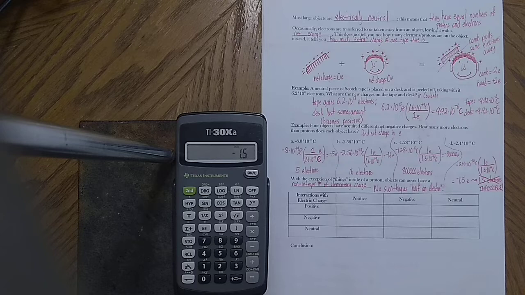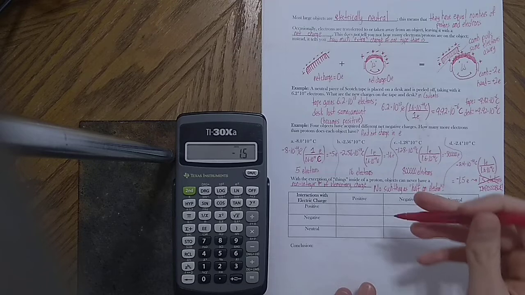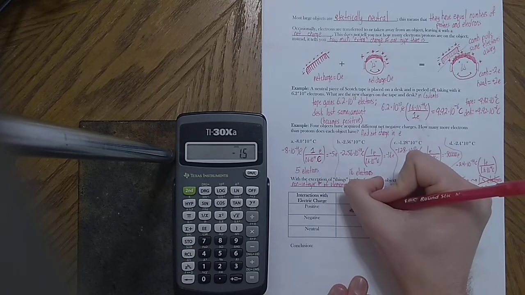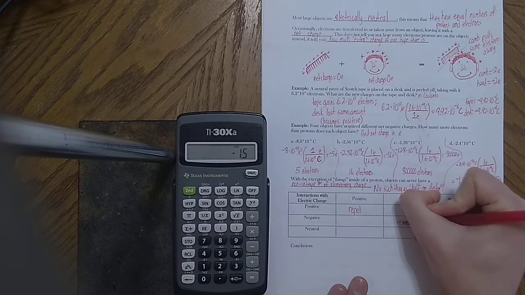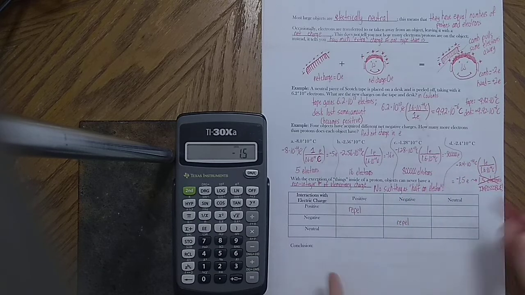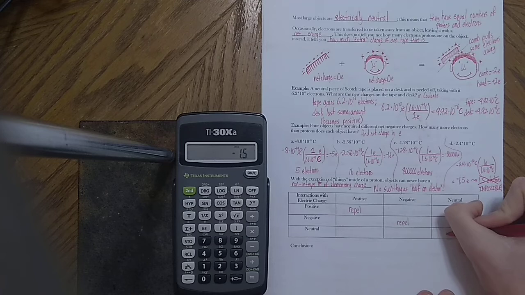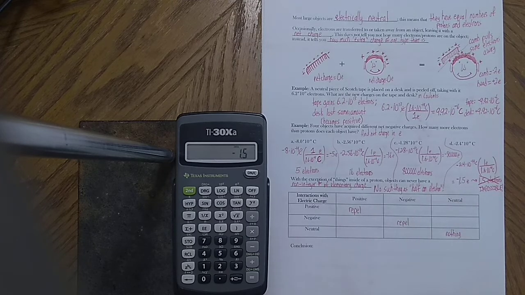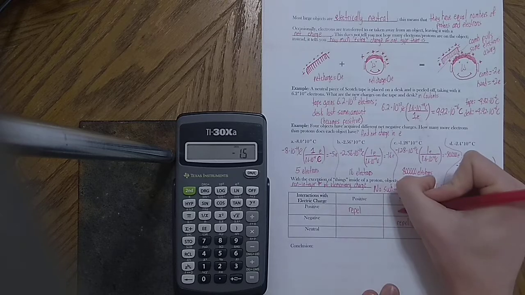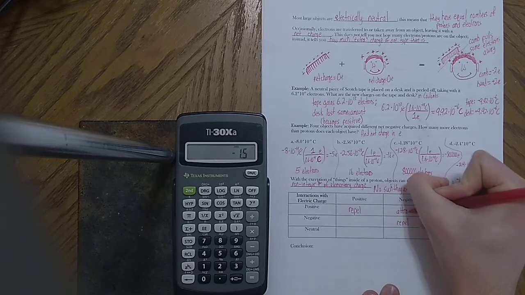The last thing I want to talk about is interactions between different types of charge. This is going to be very similar. A lot of you guys are familiar with magnets. You know how magnets work. Charges are very similar. Okay, if you have two positive charges, they will repel each other. If you have two negative charges, they will also repel each other. And actually, if you have neutral, they don't repel. There is no effect. Okay, they will do nothing. On the other hand, if you have positive and negative, they will attract towards each other.